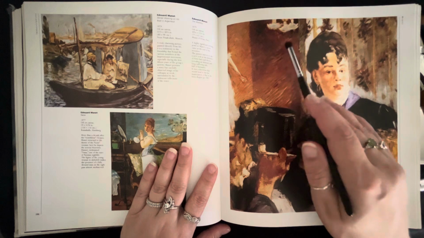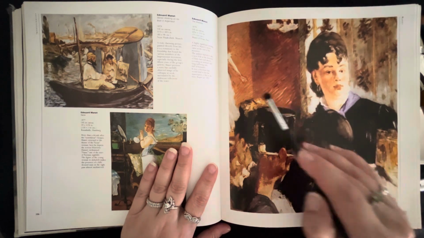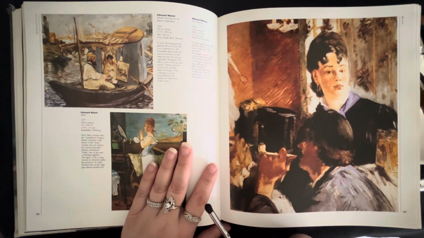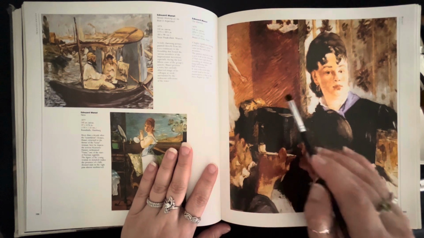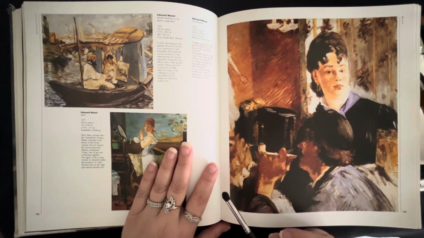Thick brush strokes here on the wall remind me of some of Van Gogh's early work.